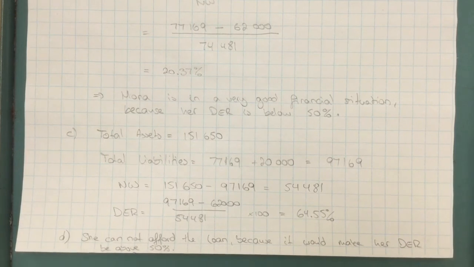Now, I said before that the banks will not allow her to take this loan. Some banks may still allow her to do it, but it is not advisable for anybody to have a debt equity ratio that is above 50%. It means that you will need to cut corners in other parts of your financial life. Something has to give then. You will start feeling your debts when your debt equity ratio is over 50%.